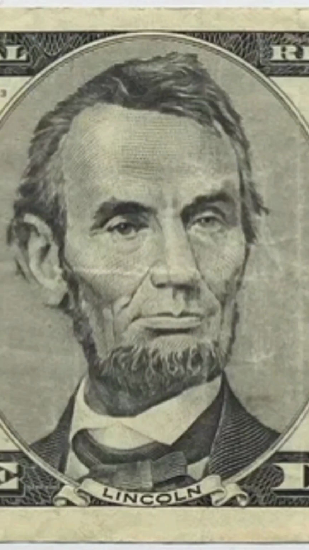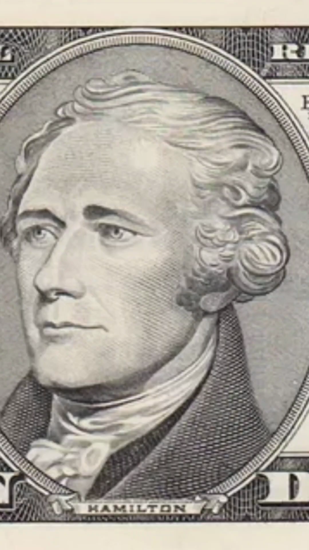$5 bill. Abraham Lincoln. President Abraham Lincoln's face appears on the front of the $5 bill. The bill dates back to 1914 and has always featured the 16th President of the United States, despite being reassigned several times. $10 bill. Alexander Hamilton. Founding Father and former Treasury Secretary Alexander Hamilton's face is on the $10 bill.